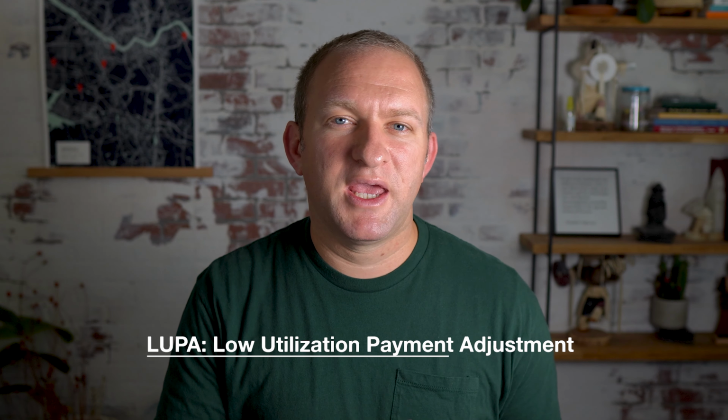In each 30-day payment cycle, there's what's called a low utilization payment adjustment, or you may have heard the term LUPA. So the low utilization payment adjustment essentially puts a threshold on the minimum number of visits that should be provided for a given patient in each one of these 30 days. In other words, if you don't provide at least that number of visits to a patient, instead of getting the amount that Medicare has designated, you're going to get a lower per visit rate reimbursed to the home health agency.